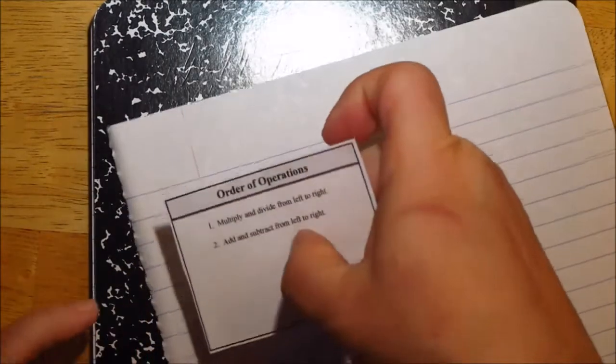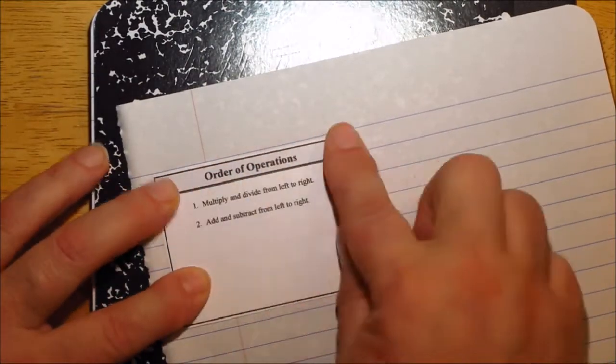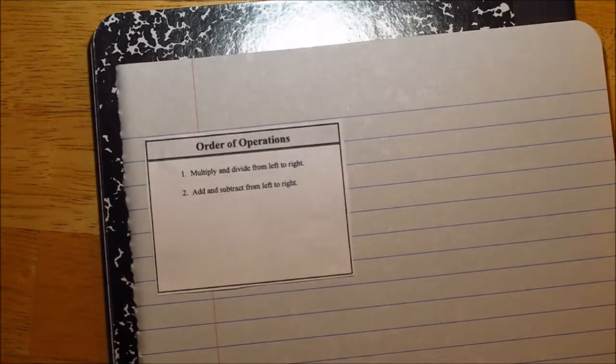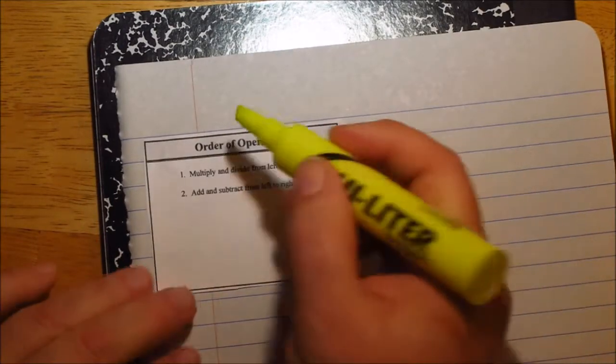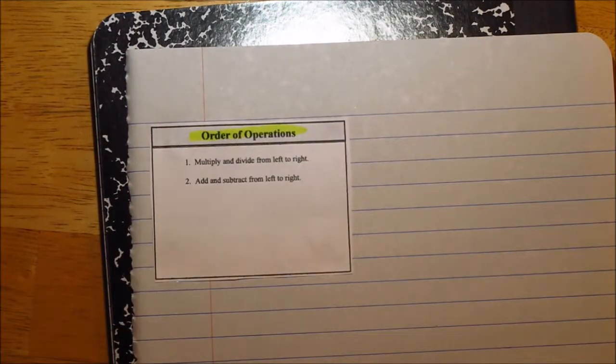I'm going to put this way over to the side so I got plenty of room to write off to the right. Okay, so order of operations, highlight that with my yellow. And these are the 2 steps that we are working on in our order of operations today.